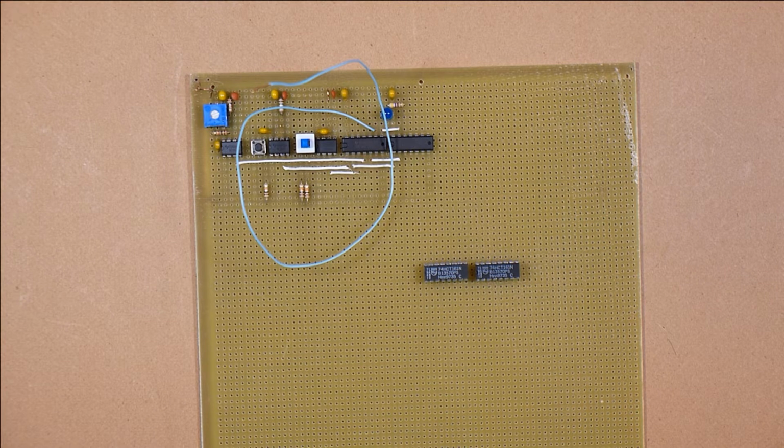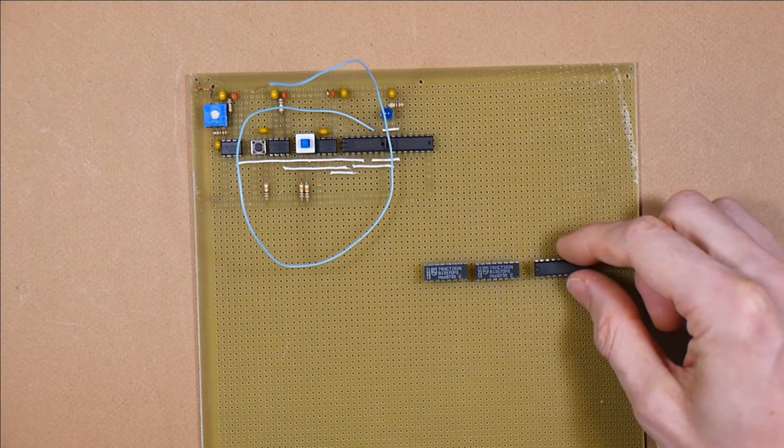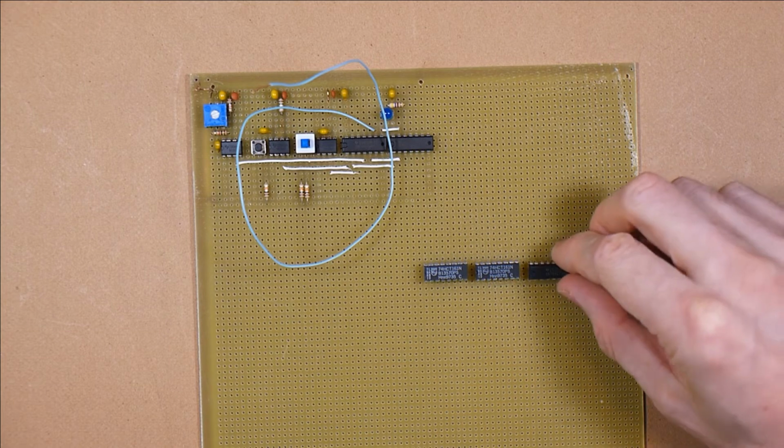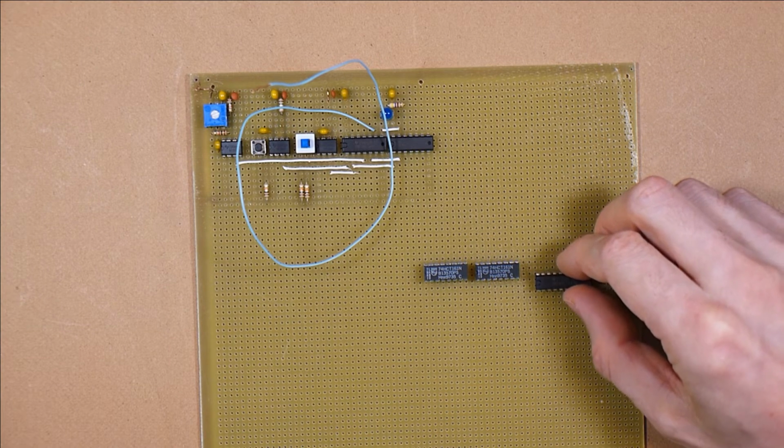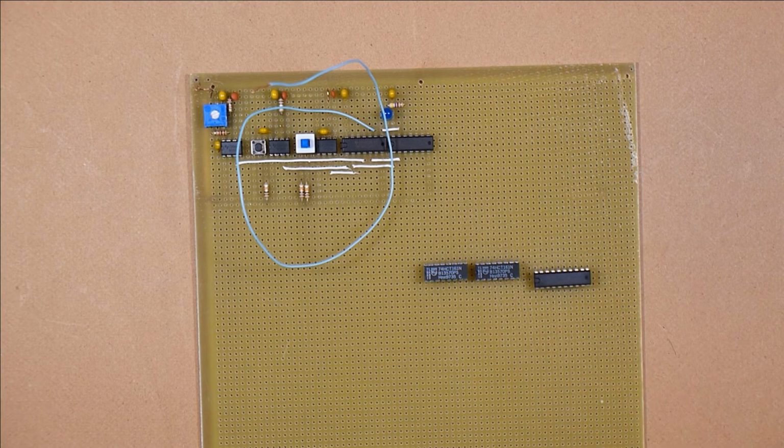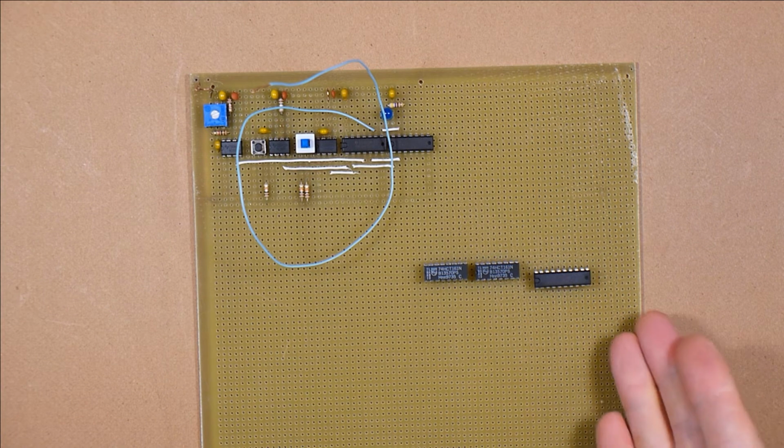And in order to interface the counter to the bus, we will be using the 74HCT245, which is an octal bus transceiver, which is a tri-state device.